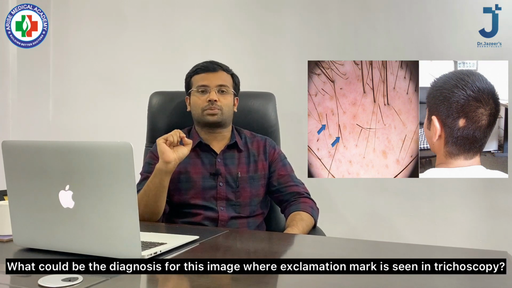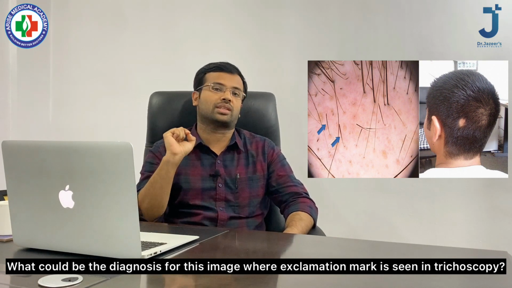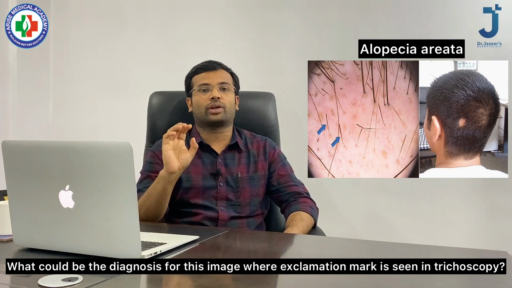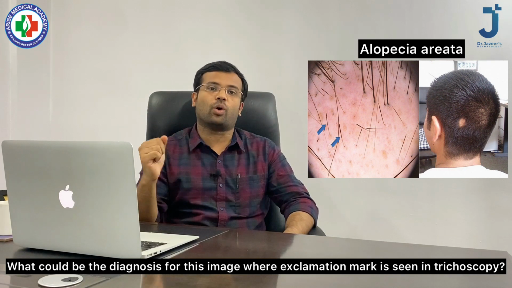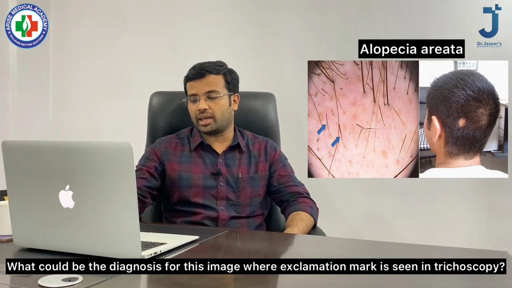So along with this patchy hair loss on trichoscopy, if you can see the exclamation mark sign, this is typical for alopecia areata, which is an autoimmune disease. So out of all these options, the answer is alopecia areata. Now let's see the next question.